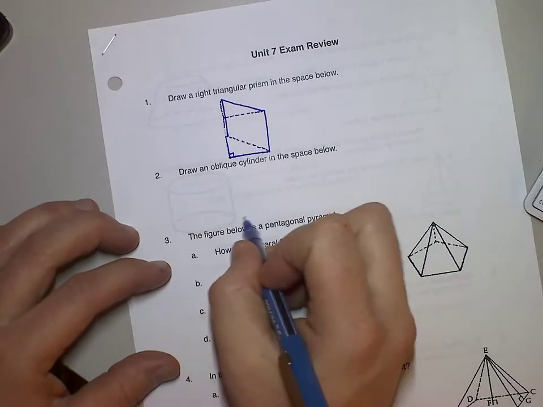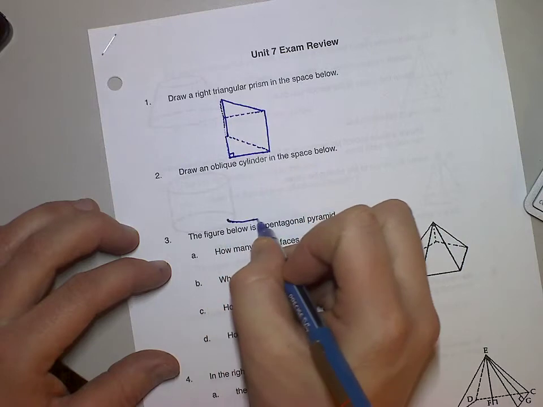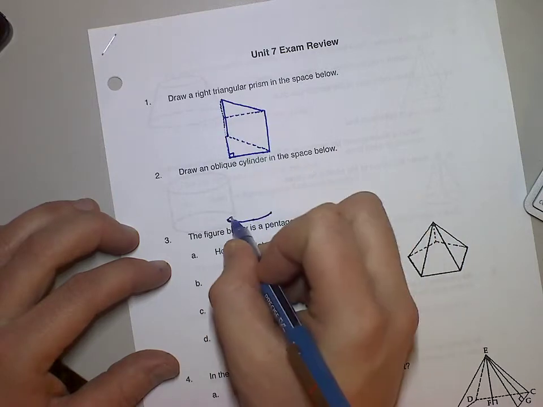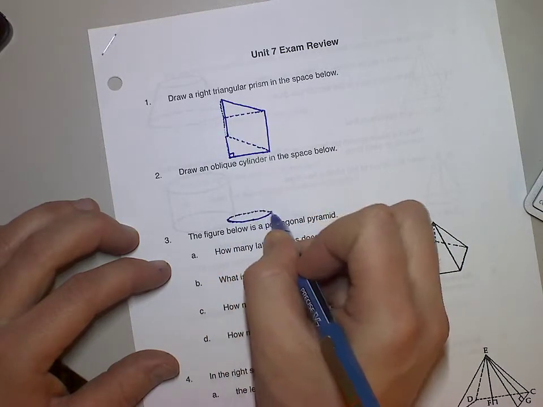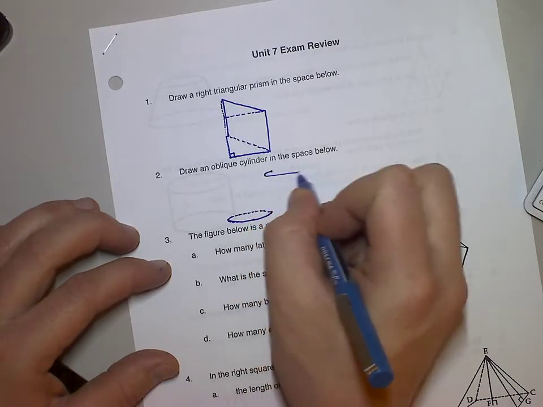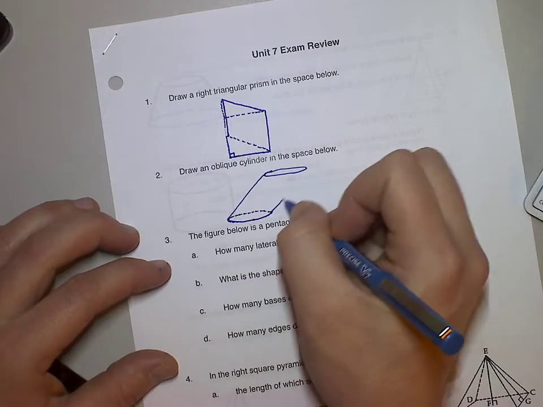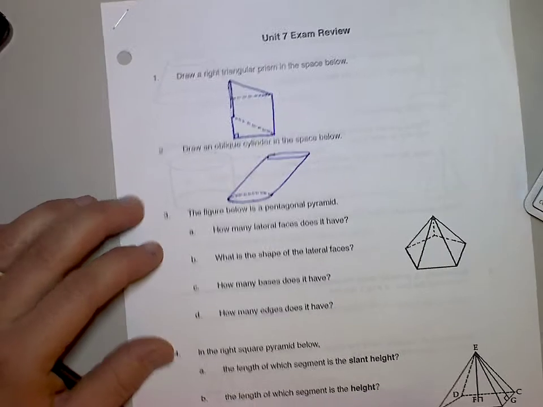Draw an oblique cylinder. Again, that's a cylinder where the bases are still parallel, but they're just not right on top of each other. There's no perpendicular lines connecting the bases. So that's your oblique cylinder for number 2.